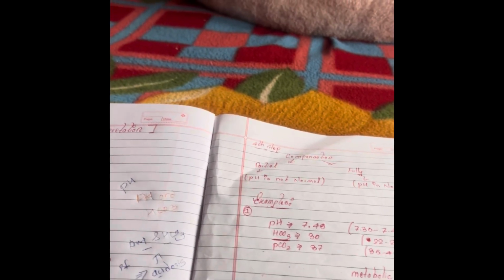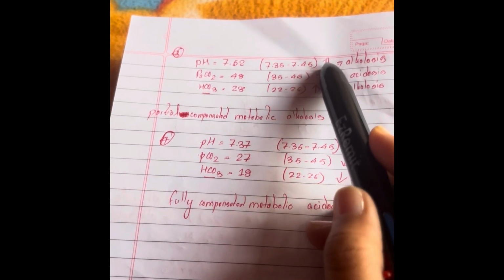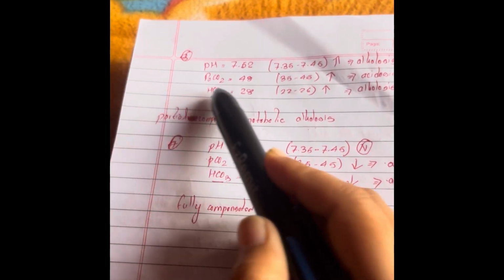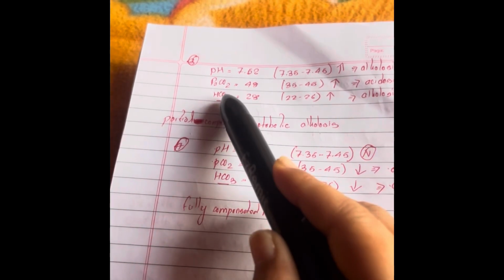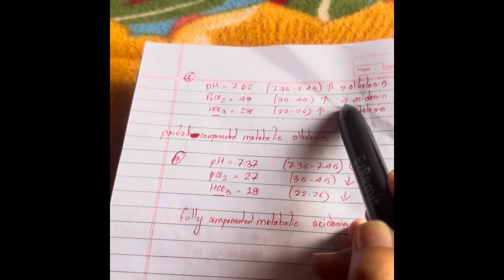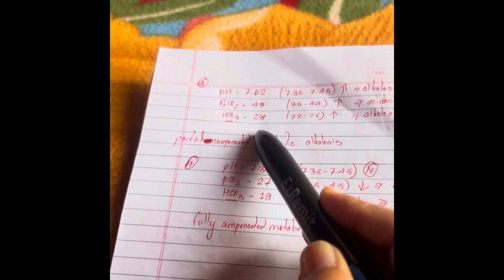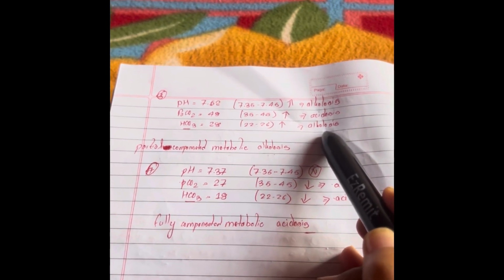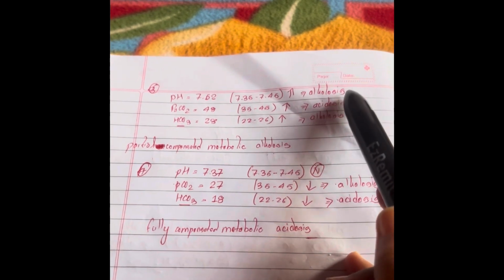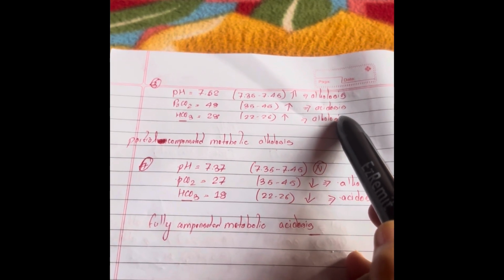And we have the next two examples to make it clear. In the third example, the pH is 7.52, above the normal range, so it is alkalosis. PaCO2 is 48, above the normal range, so here CO2 means opposite, not alkalosis, we write acidosis. And the bicarbonate level is 28, above the normal range, so it is alkalosis in nature. We might get confused in this type of situation, where there is both alkalosis and acidosis. So what to write? Just go with the two.